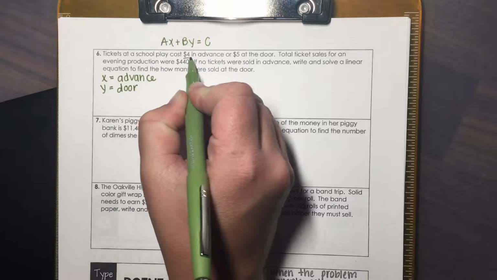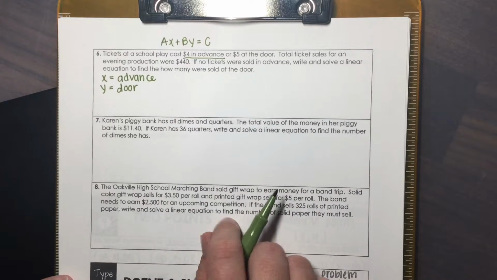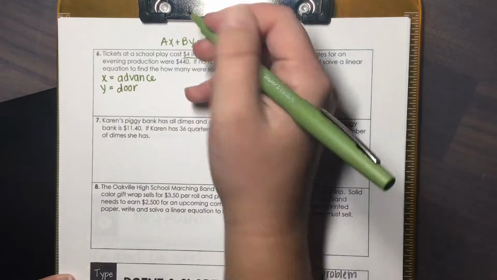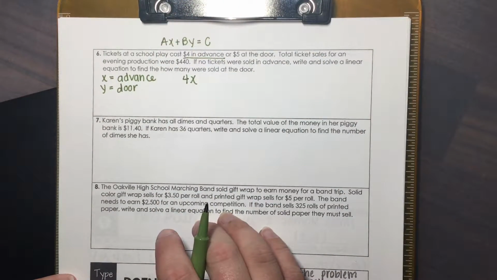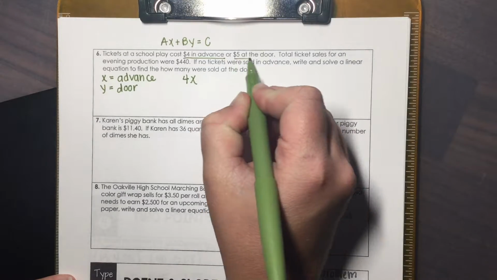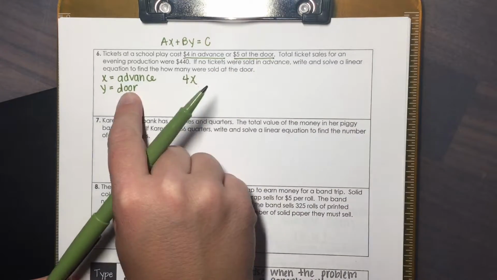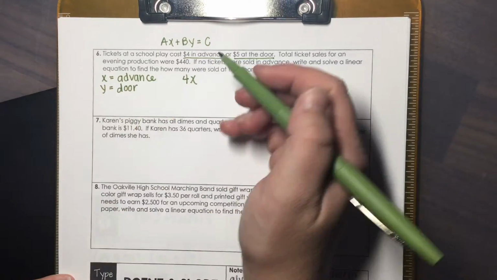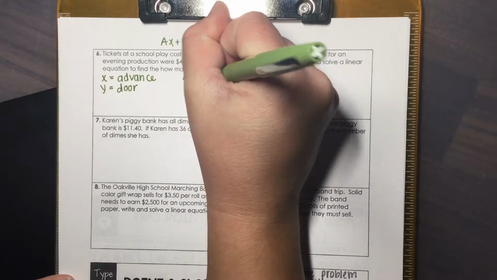It says $4 in advance. All right, so I know that 4 goes with that X that we just labeled. So I will write 4X. Okay. Then it says $5 at the door. So at the door, we just said was equal to Y. So it's going to be 5Y. So I write plus 5Y.